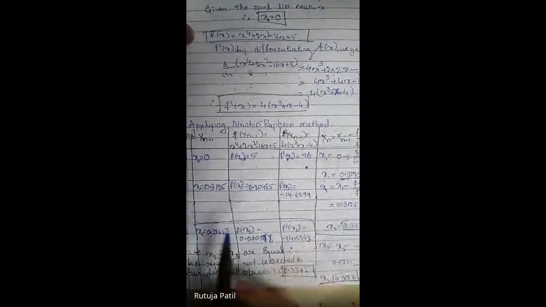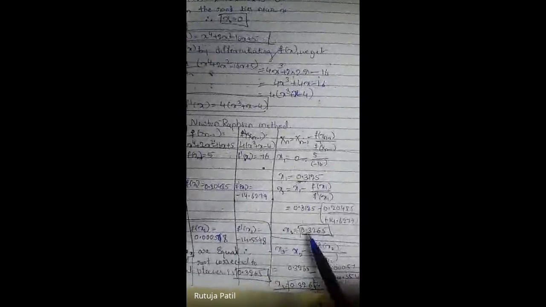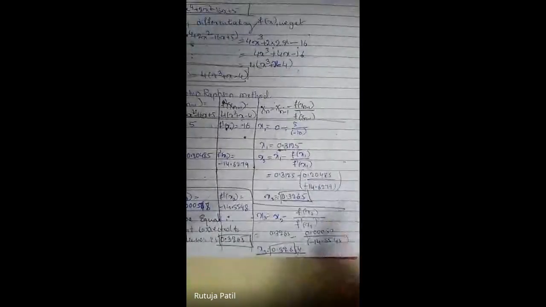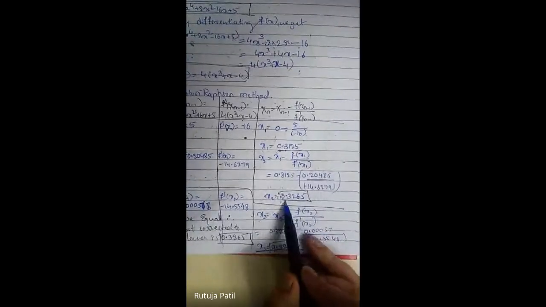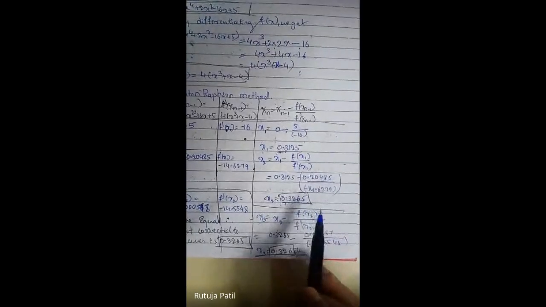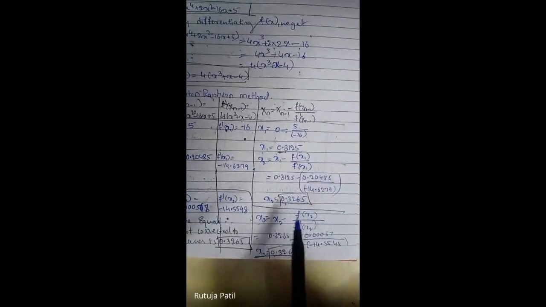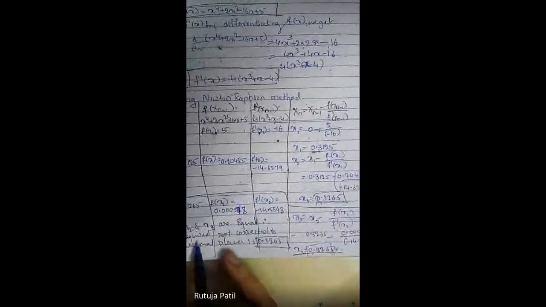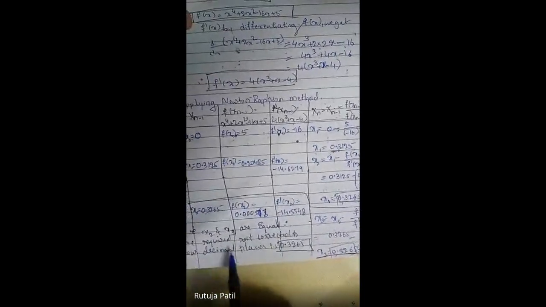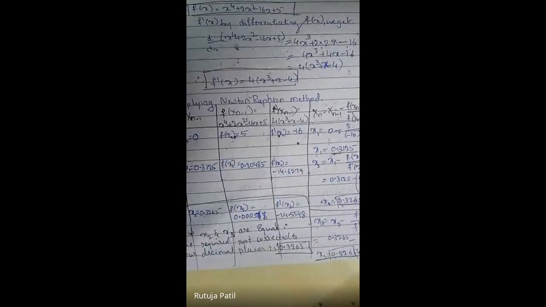After finding x naught, x1, x2, similarly we found x3 also. Why? Because we had to correct it up to 4 decimal places. When I found x2 and x3, we can observe that the values after the decimal point are corrected up to 4 decimal digits. So that's why we can declare the required root corrected up to 4 decimal places is 0.3265.